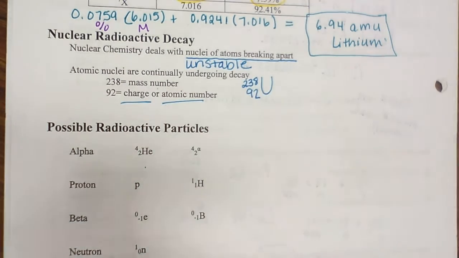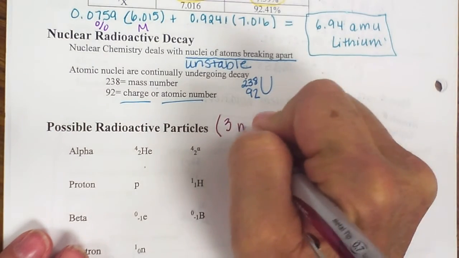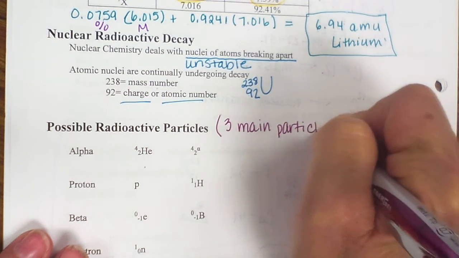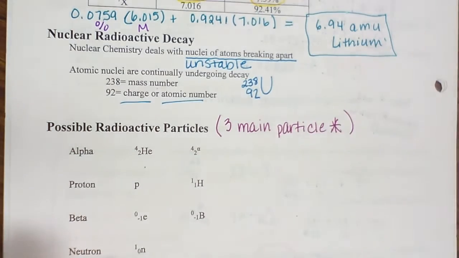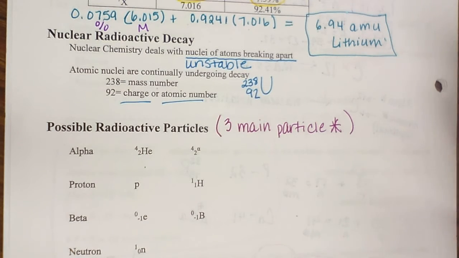So today, one of the things I want to start with is the three main particles, which will be the particles that will be discussed on your midterm. For our test, all of these particles listed are important, and we'll get to that, but we're going to start with the three main ones that will definitely be part of your midterm, that are considered content for your midterm.